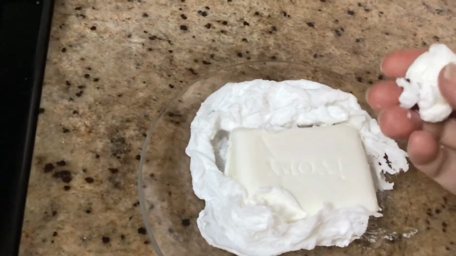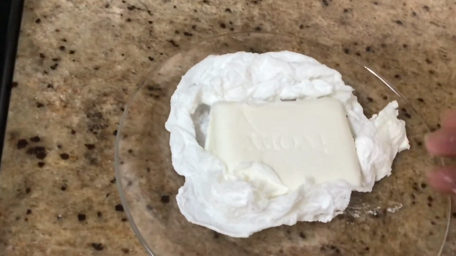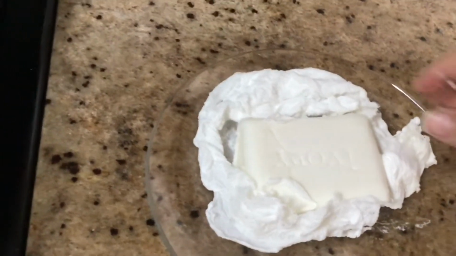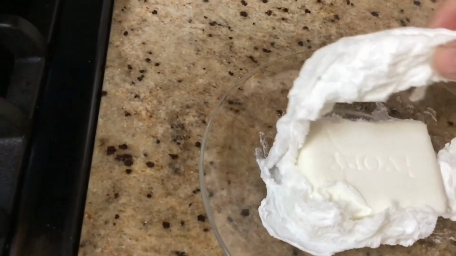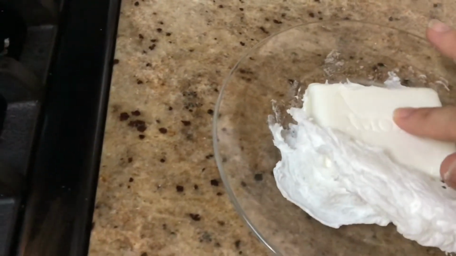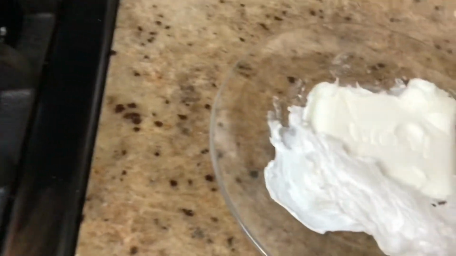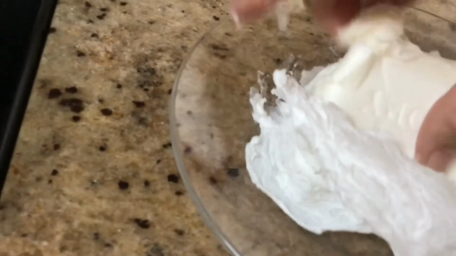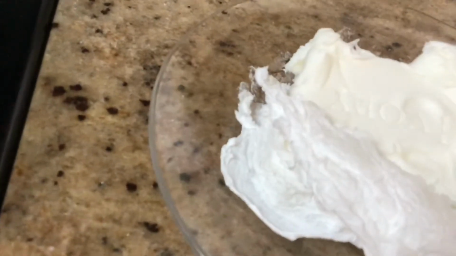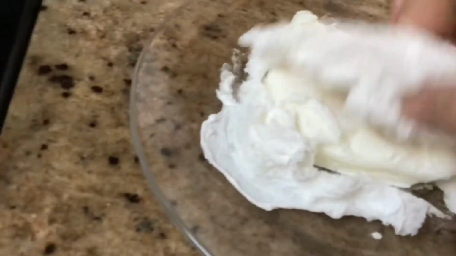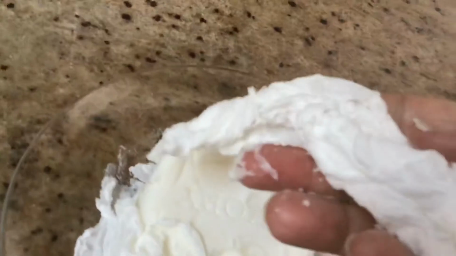If you're leaving it in for more than that, I would definitely recommend to let it cool a little bit, or just be careful. This is hot, so I wouldn't put it in for a very long time. The size of your bar will kind of change how it is, and this is totally safe to touch and play with because it's still just soap. It's just really hot soap. So you can actually see how much that expands.